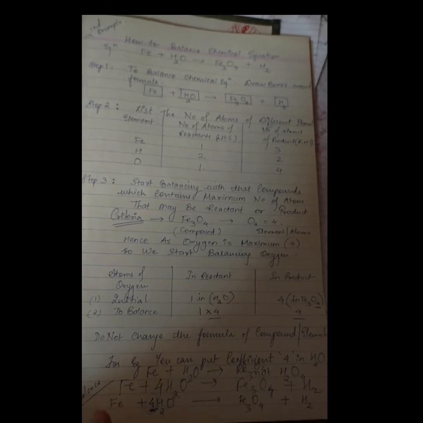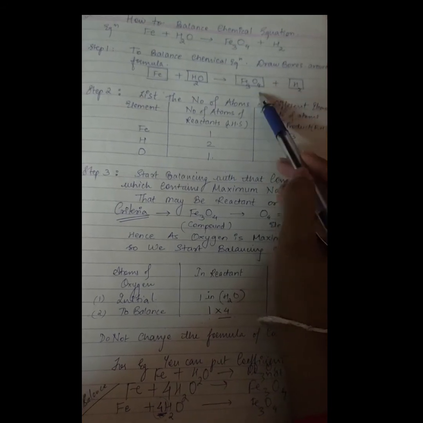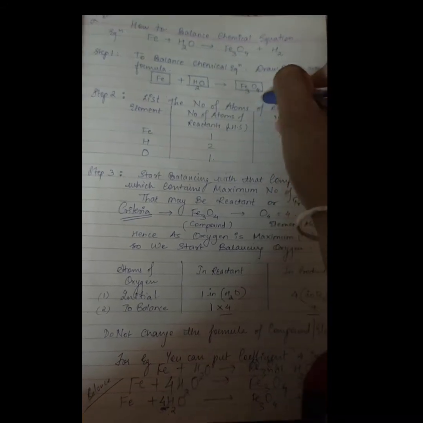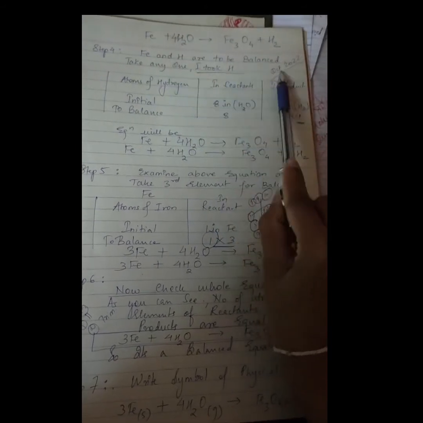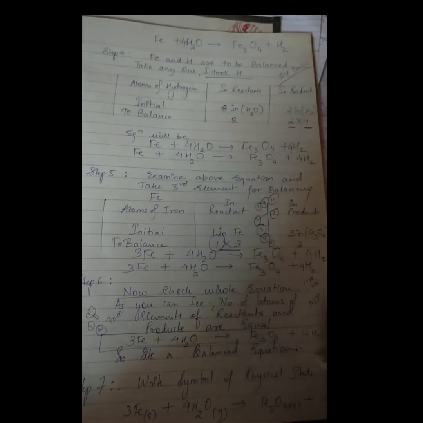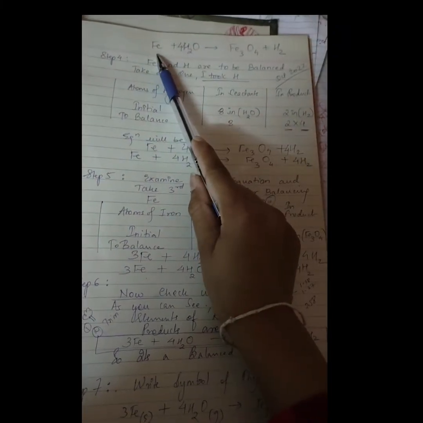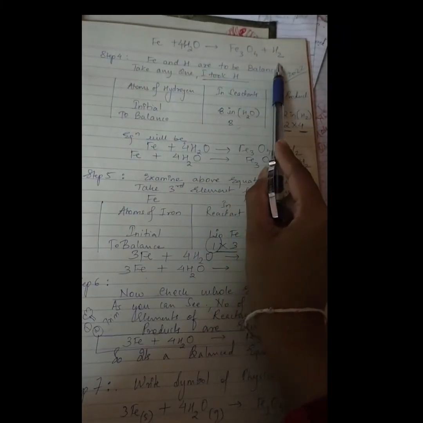So the third step is basically what? Start balancing with the compound which contains the maximum number of atoms. So which compound contains the maximum number of atoms? It is ferric oxide, and the element is oxygen. So we started with oxygen. Then the fourth step is what? As we have already balanced oxygen, the fourth step is that Fe and hydrogen are to be balanced. We already balanced oxygen, and we got this equation: Fe plus 4H2O gives Fe3O4 plus H2.